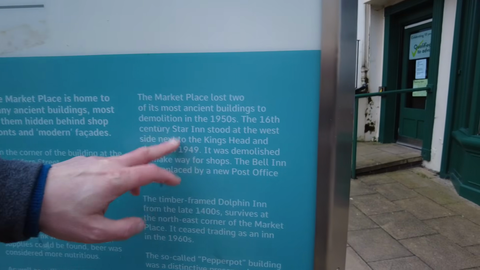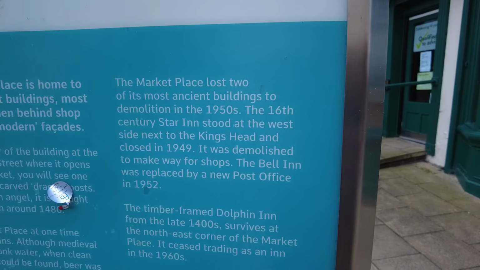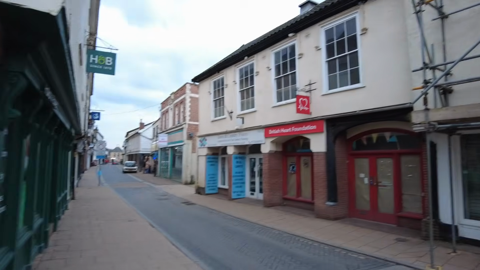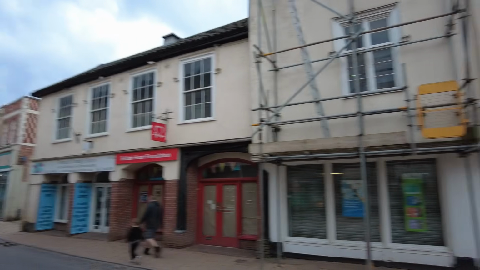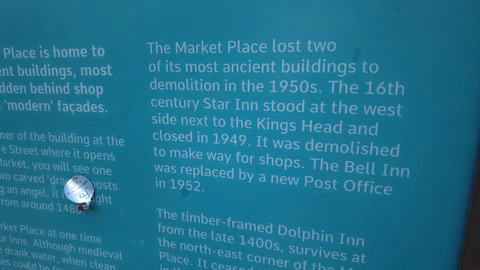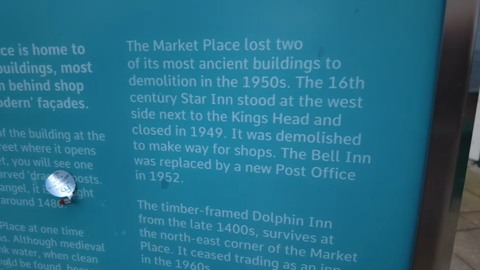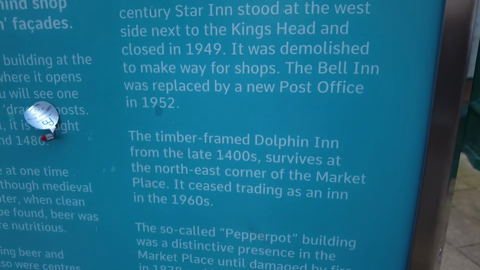Oh yeah, the Star Inn. The Star stood at the west side next to the King's Head. That was 1949. So that would be over there, possibly, or that one there. Yeah, could be. I know there's a Star here somewhere. Next to the King's Head, it closed in 1949. Demolished. Oh, it's not there at all. No, it was replaced by a new post office in 1952.